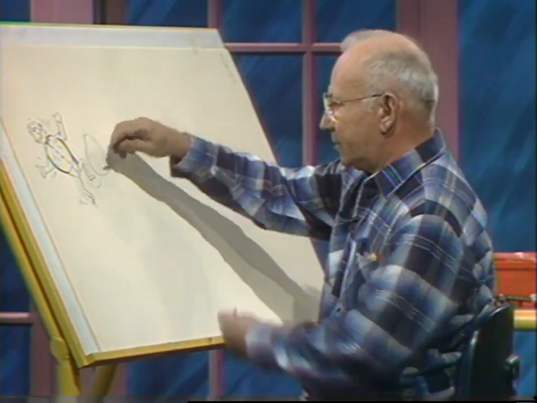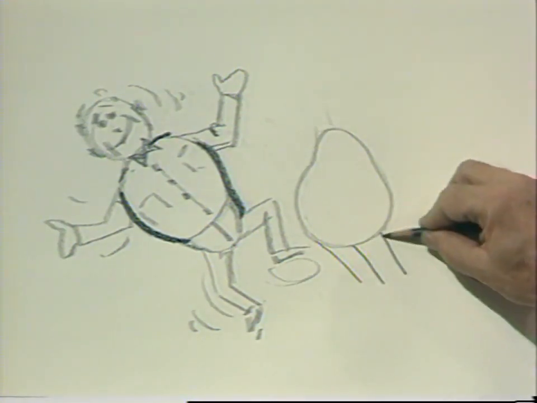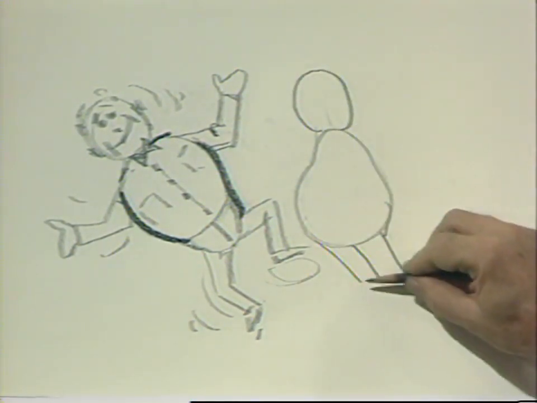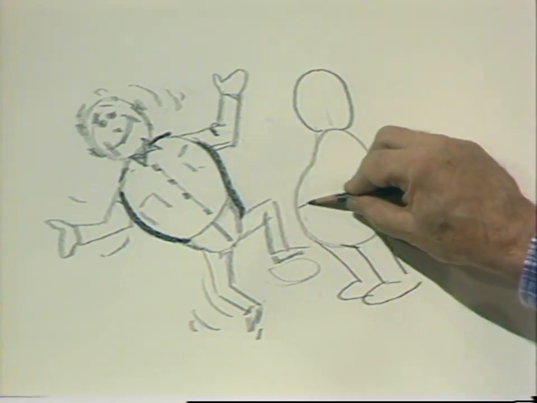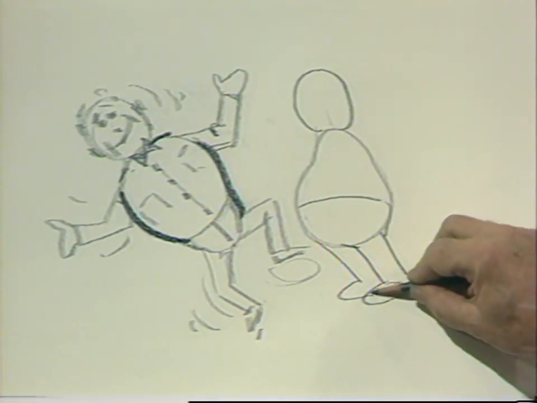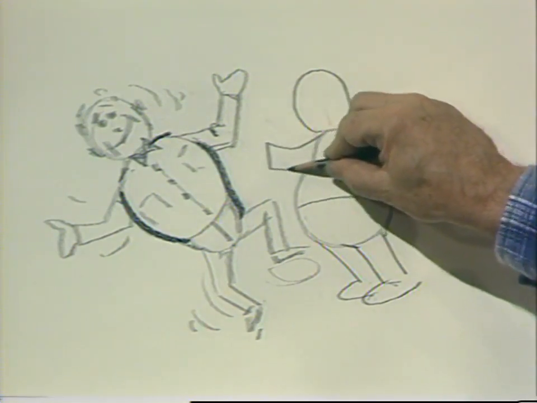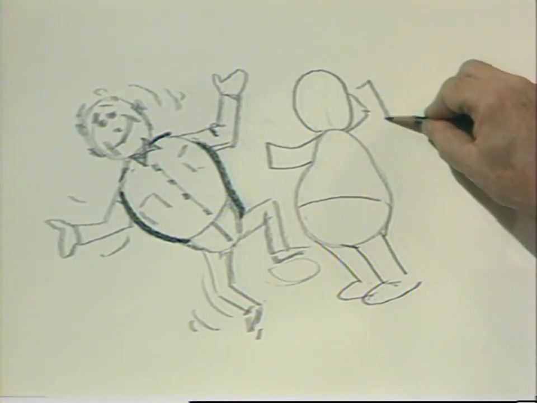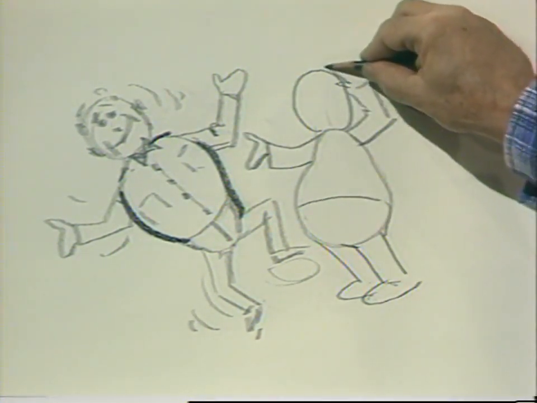Now here's the same shape turned the other way. This person would probably be chubbier. I'm still using it for the body. I add the legs and the feet. Add the arms. I'm changing direction with the arms. And when I do that, I'm changing expression.